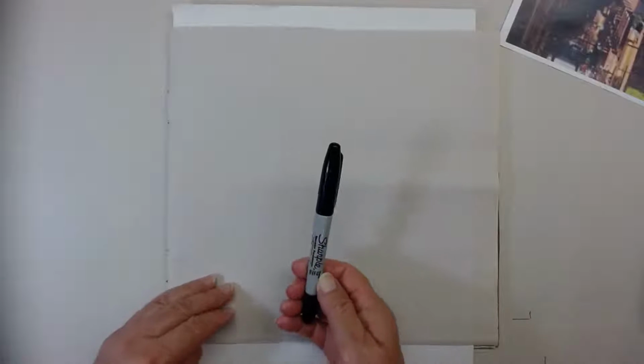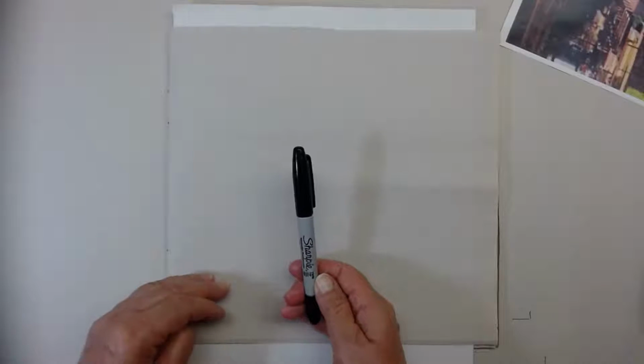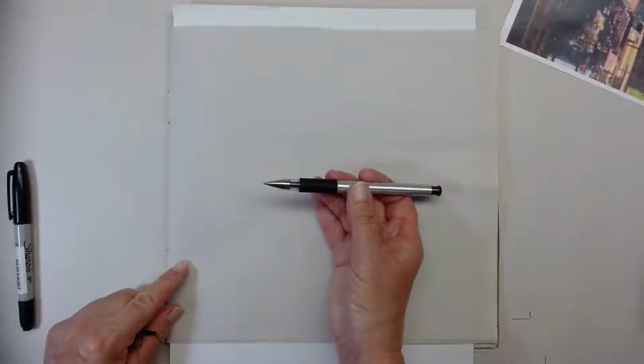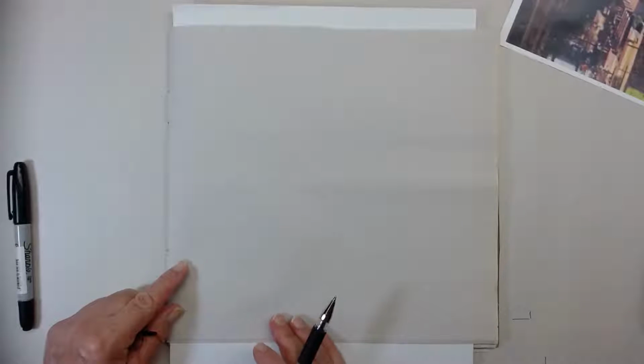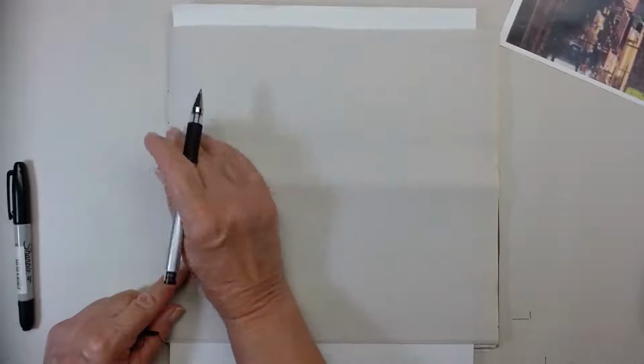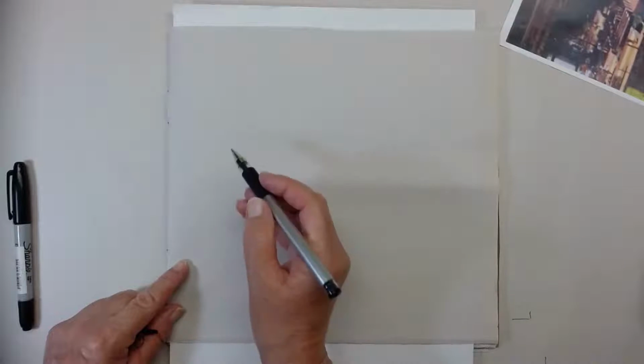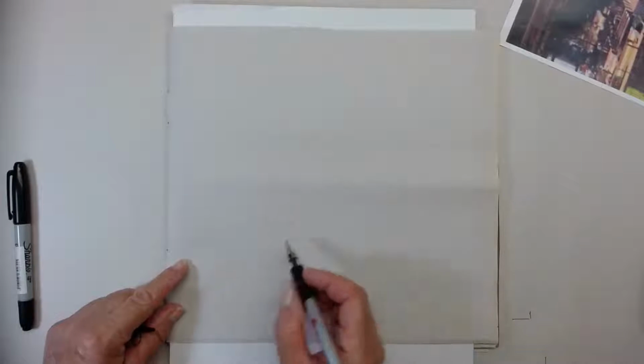I'm going to sketch again with my Sharpie. And let's see, today, because I have such a complicated layout, maybe I'm going to start with this red top pen that I love. This photo is a rectangle, and my page is a square, so I might need to adjust some things.